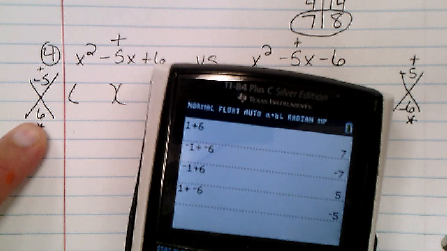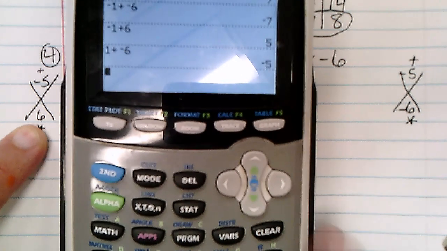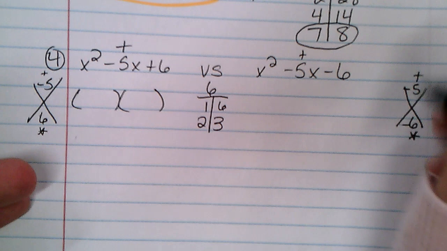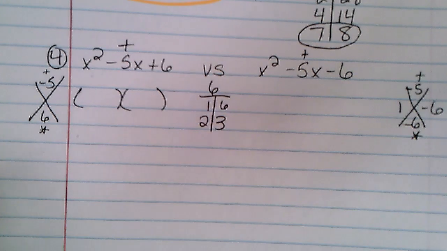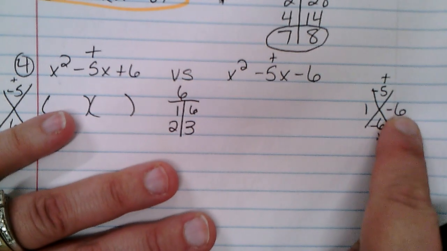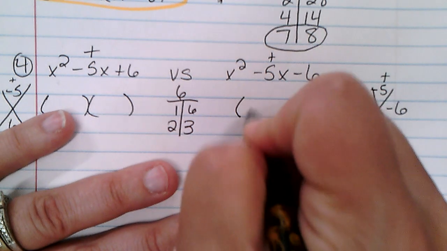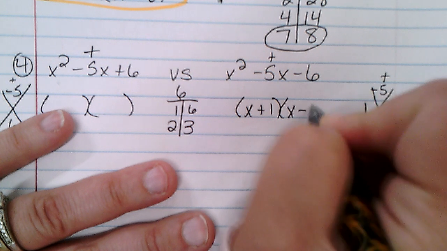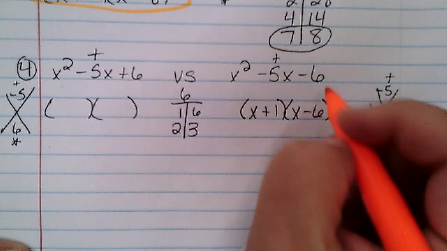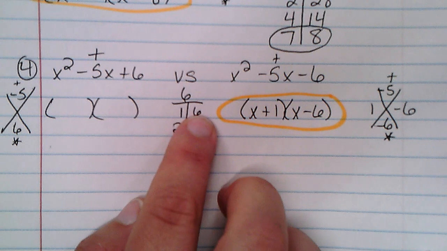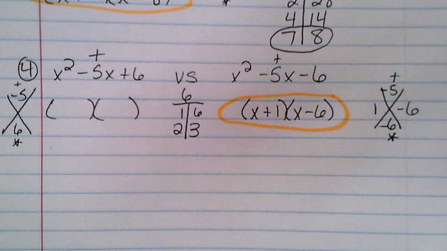But I need to check and see if it multiplies to be +6. So 1 times -6 is -6. So that option actually goes over here. 1 plus -6 is -5. 1 times -6 is -6. So we use the 1 and the 6 option when the 6 at the end is negative. I'm multiplying to be negative. So that means over here, I cannot use the 1 and the 6. I cannot get a +6 that way.